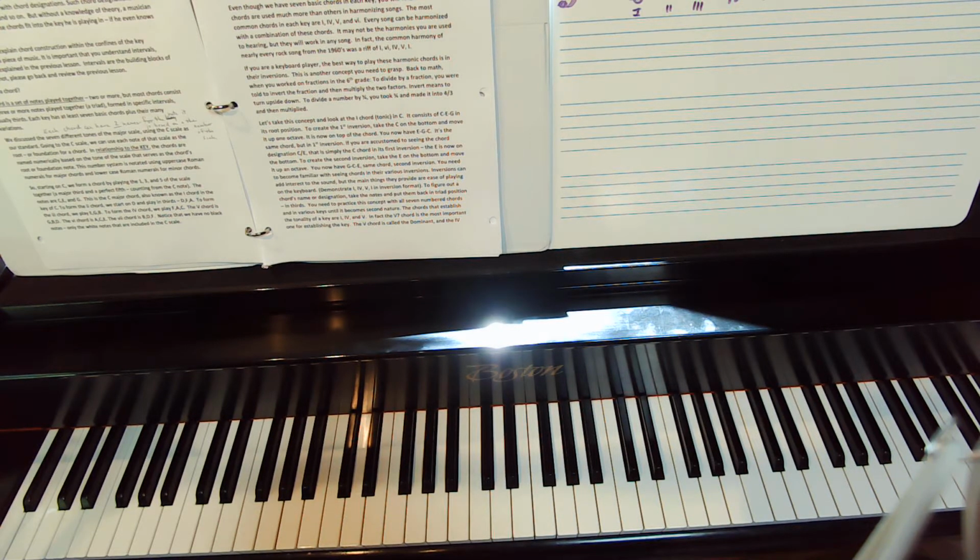But if you don't have a knowledge of music theory, a musician has no idea how these chords fit into the key he is playing in, if he even knows what key he's playing in. This lesson will explain chord construction within the confines of the key or language of the piece of music.